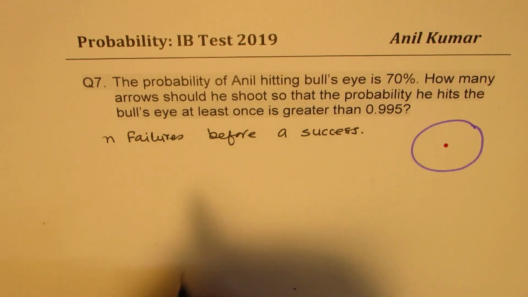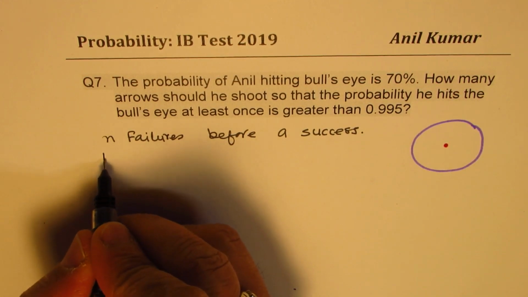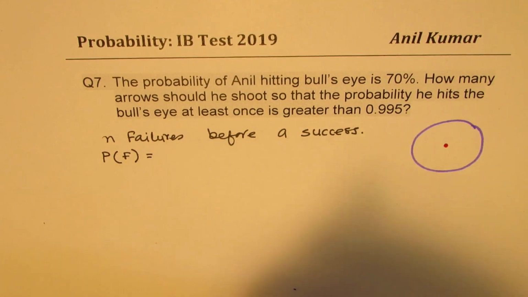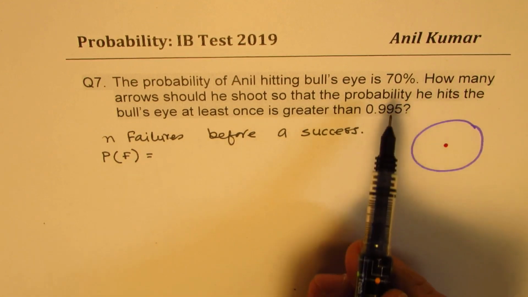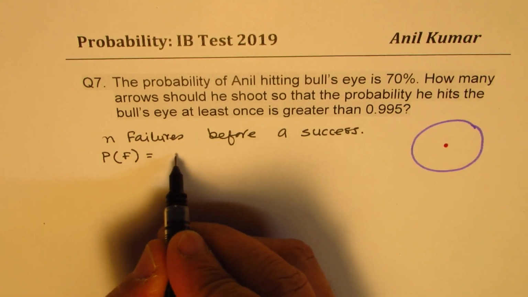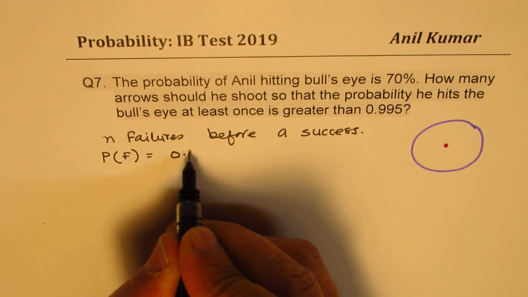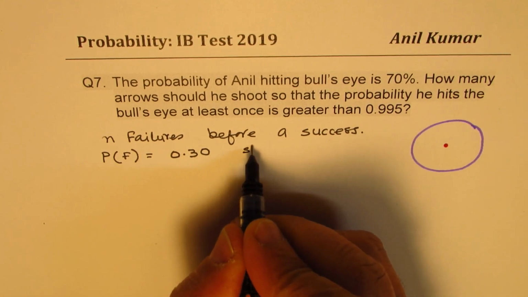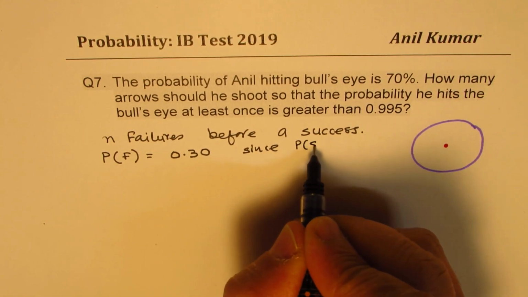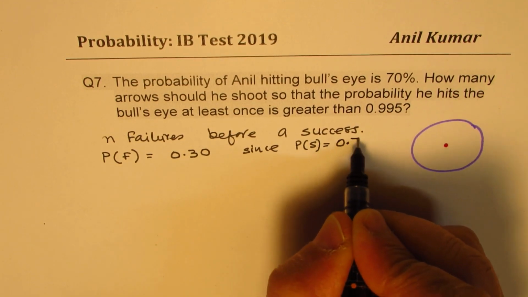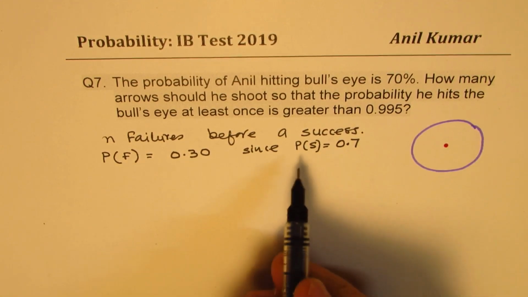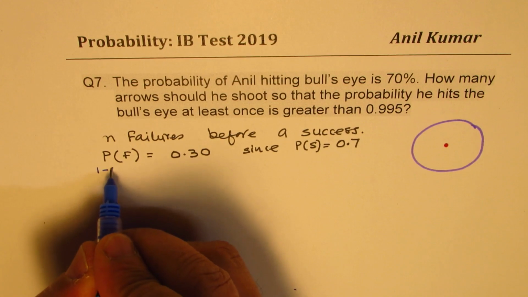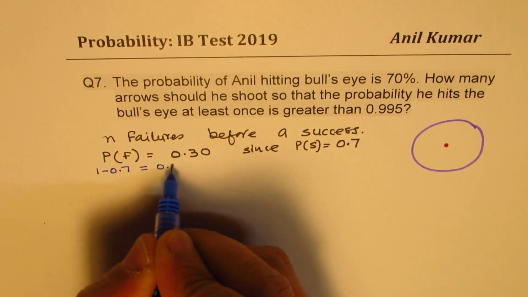Correct? So the probability of failure, let's call this event the probability of failure, in this case will be, since success is 70%, the probability of failure will be 0.30, correct? Since probability of success is 0.7. Is that okay? So failure is like 1 minus, right? So it is basically equal to 1 minus 0.7, which gives you 0.3.